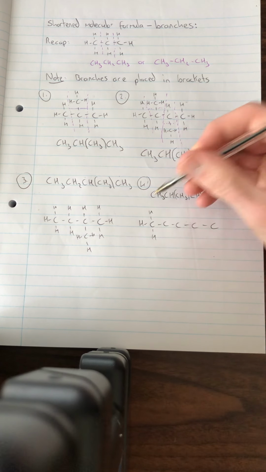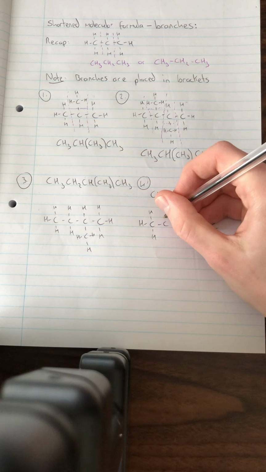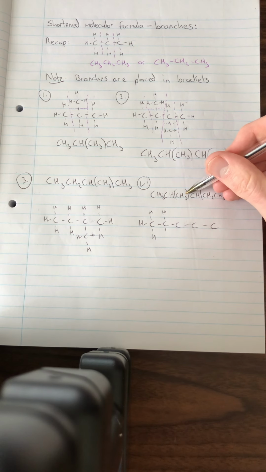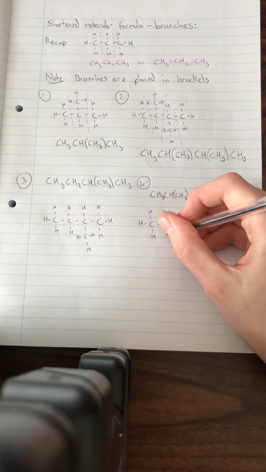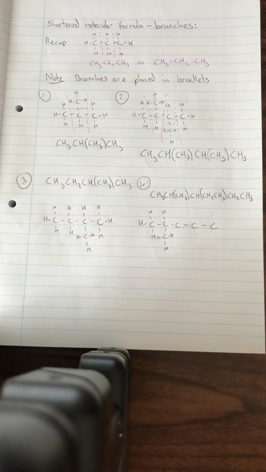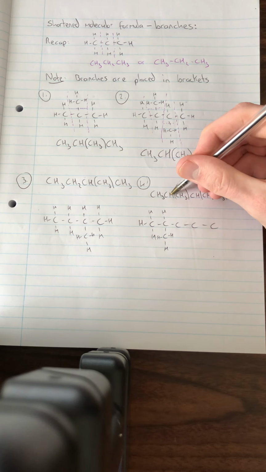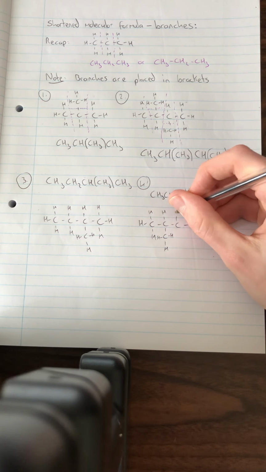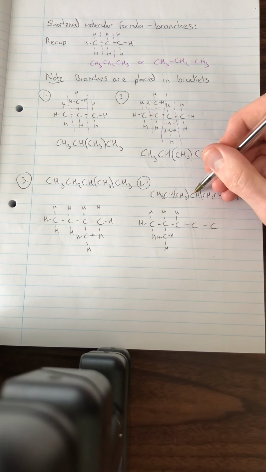1, 2, 3. Next carbon has 1 hydrogen. Okay, so what's going there? It's a branch because it's in brackets. So we do a wee branch like so, just like that, and then we carry on. Okay, so the next carbon has a hydrogen. What else does it have?